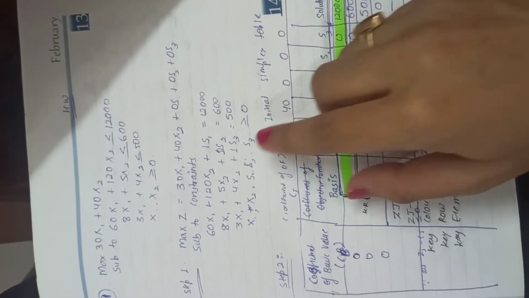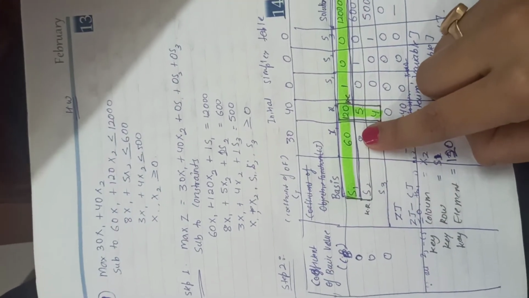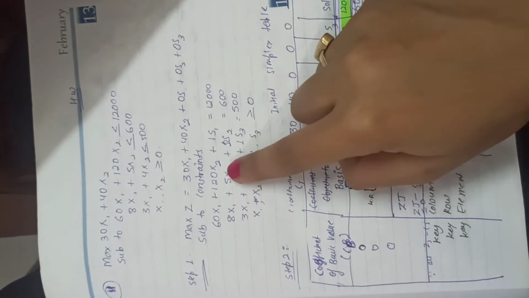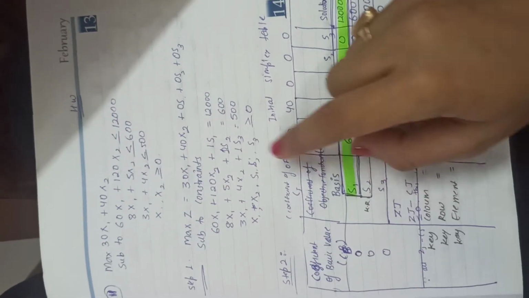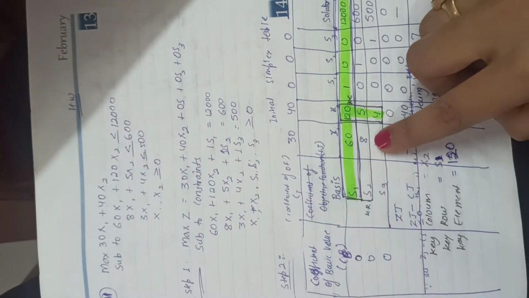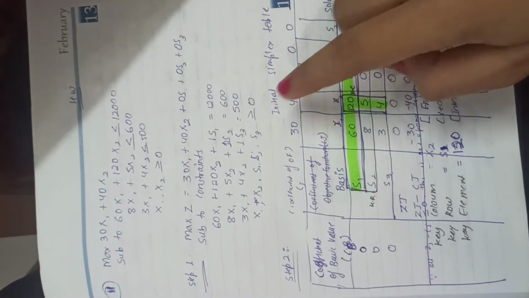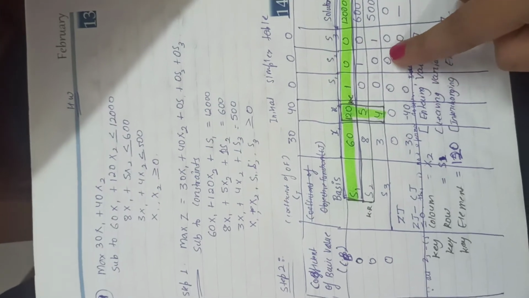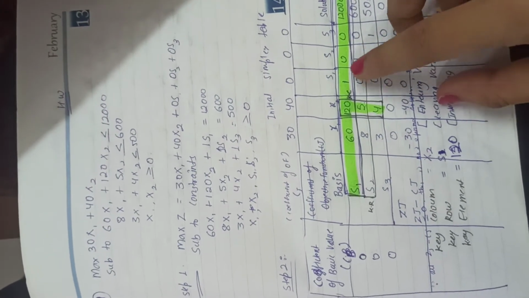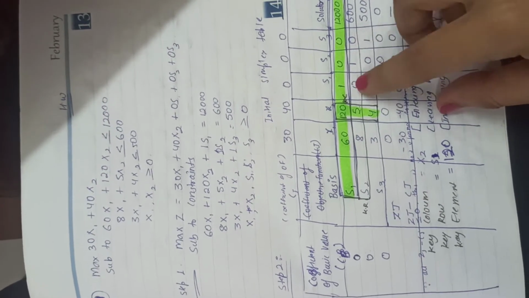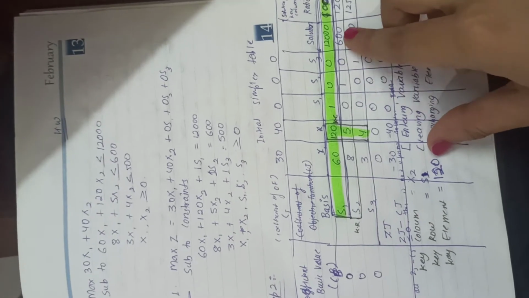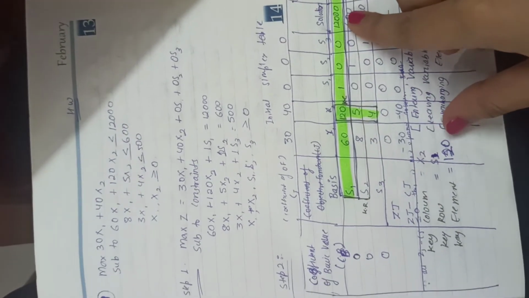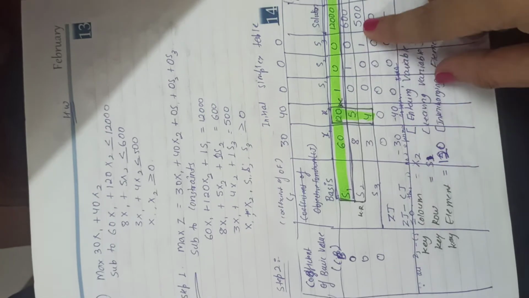We'll write this again. You see s2; s2 stands for constraint number 2. Here we get the coefficient 8, here again 5, and we have only s2 here, so for s2 the value will be 1, and for the others we don't have s1 or s3, so we assign 0, and again the RHS value is 600. The same thing goes for constraint number 3 also.